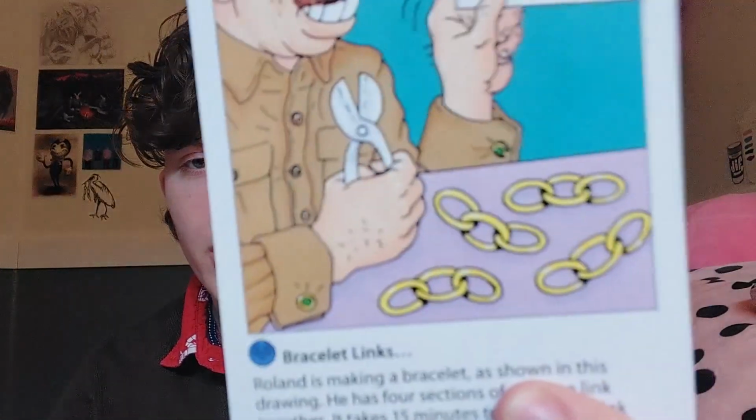Here we have Roland. So Roland is making a bracelet as shown in this drawing. I guess this one kind of requires you to look at it, but I'll describe the picture. So if you don't want to look, that's okay. He has four sections of chain to link together. He's trying to make a bracelet that's a loop of chains, and he has 4 sections of 3 links linked together.